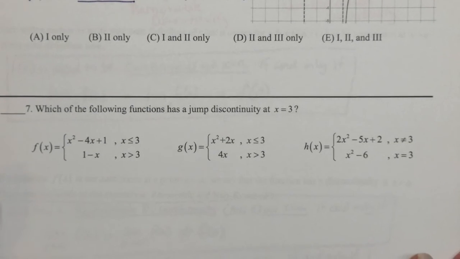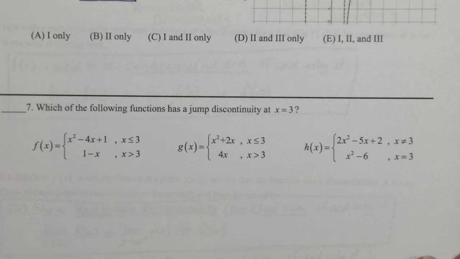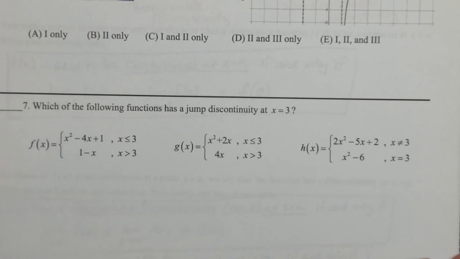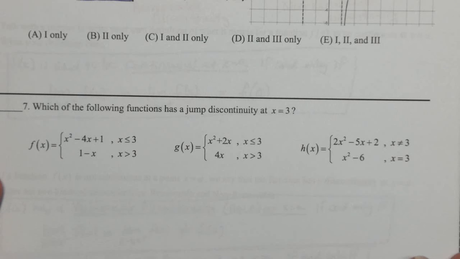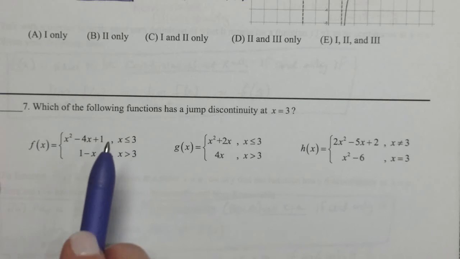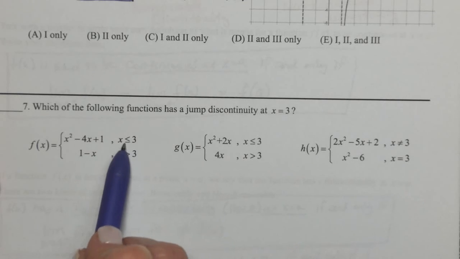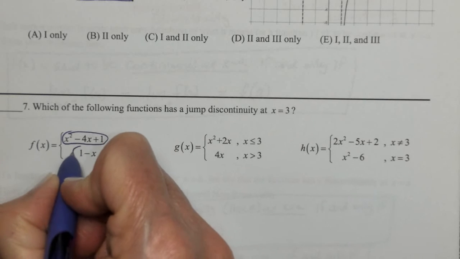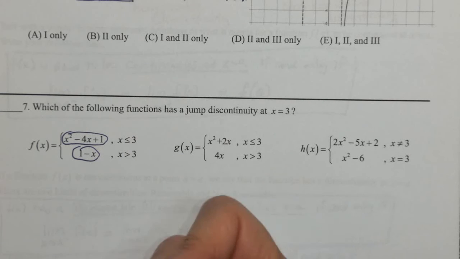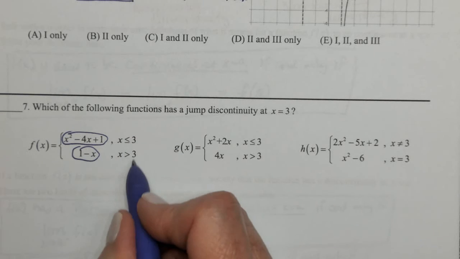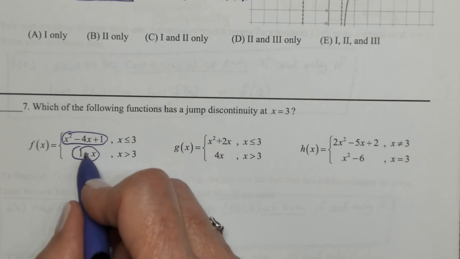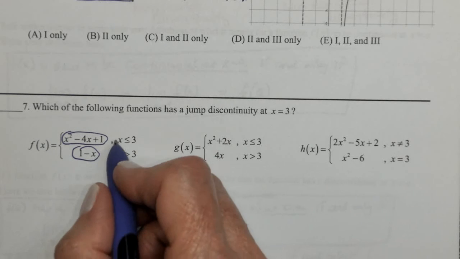Which of the following has a jump discontinuity at x is equal to 3? A jump discontinuity. Okay, so individually, we're continuous. The only place we can have a discontinuity is when x is equal to 3. We're going to plug 3 in for x and see if they are equal.